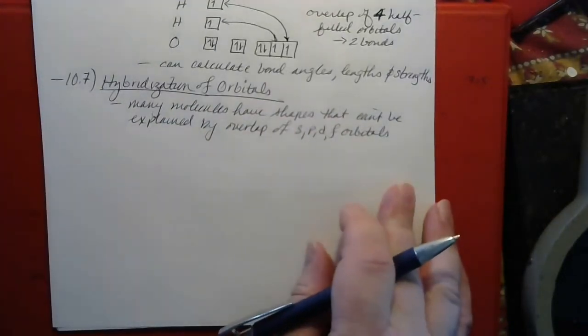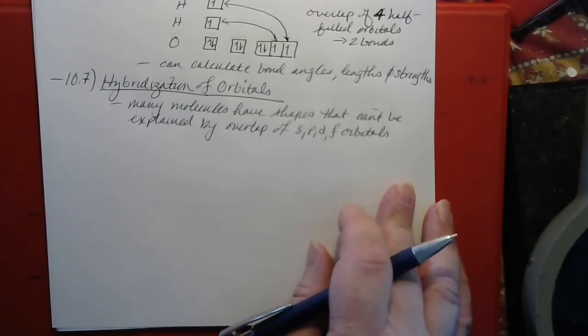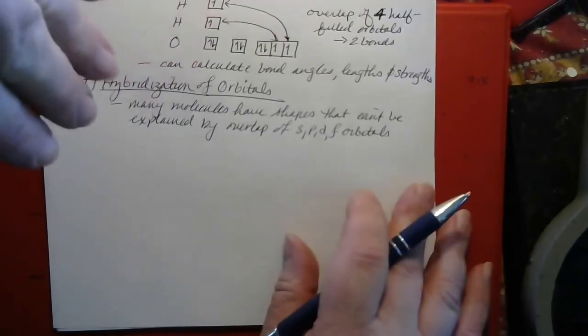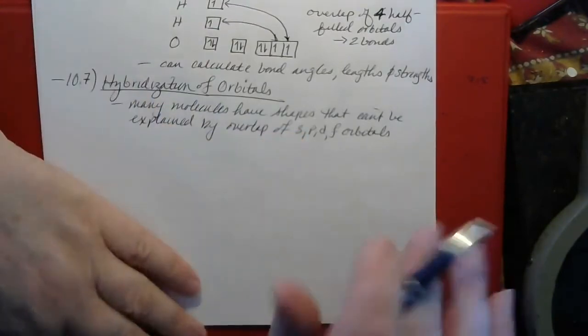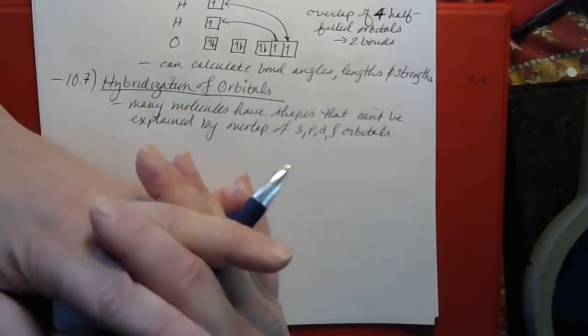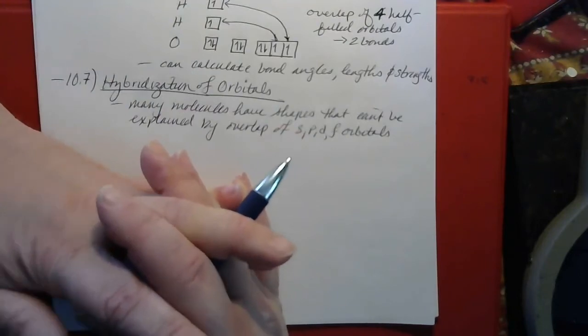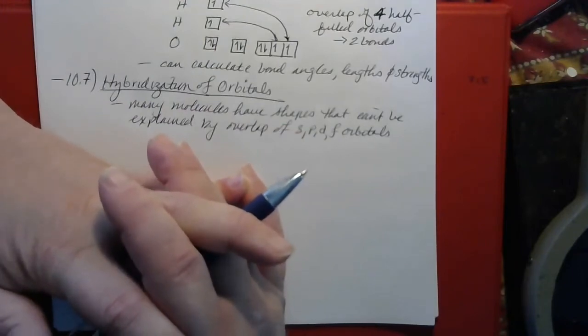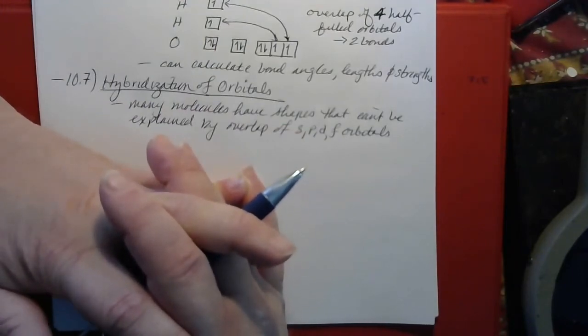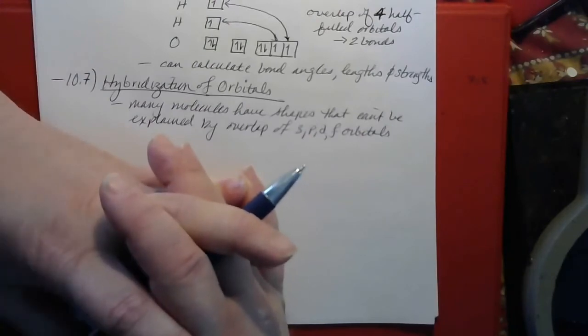Okay, so if you look at the shapes of the s and the p and the d and the f orbitals, and when they overlap, there are certain combinations of overlap that are possible. But even if you look at all of the possible combinations for overlap of those types of orbitals with each other, there's only a certain range of shapes that the molecules would be able to have. And there are a whole lot of molecules out there that have shapes that are not among the list of shapes that would be possible from the overlap of s, p, d, and f orbitals.